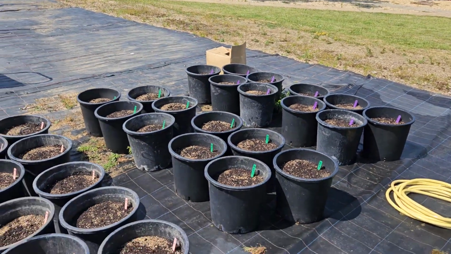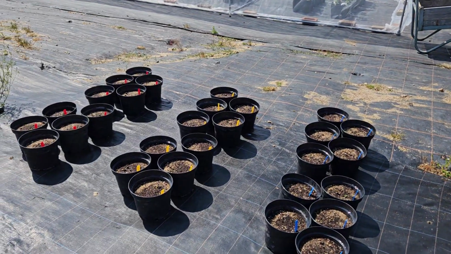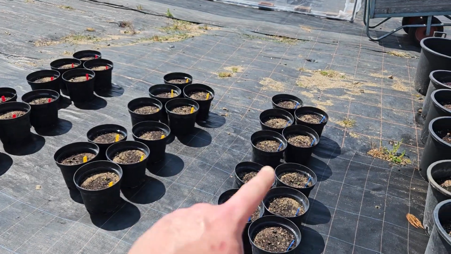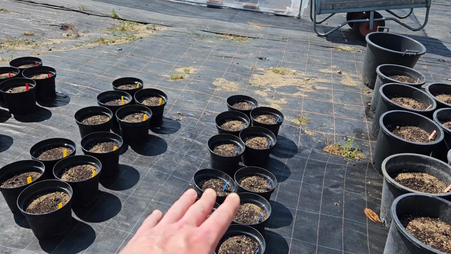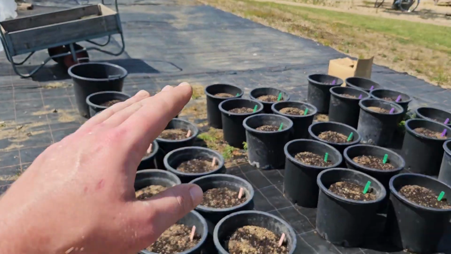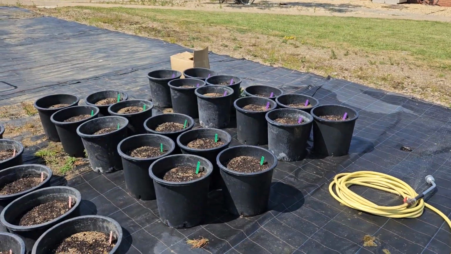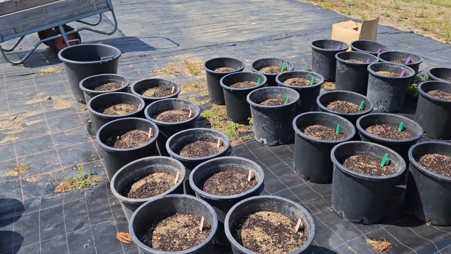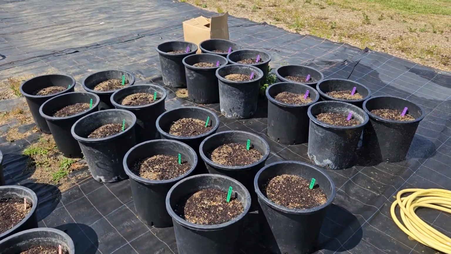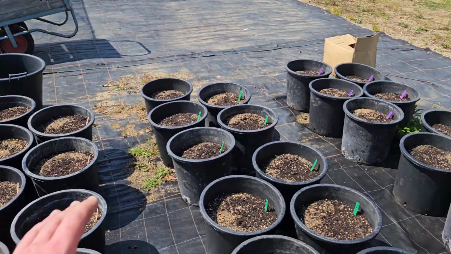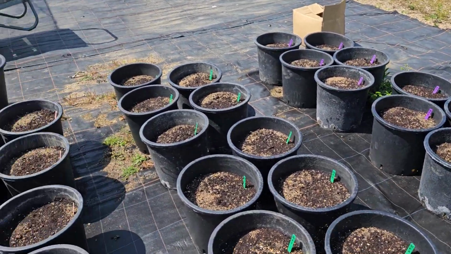We have 30 big pots and 30 little pots, and each of these is split in half between Maris Piper and Charlotte. So I think these ones are Piper, those are Charlotte. Same layout for all of them at the moment. We'll switch them all up a bit later on once they've actually emerged, because there doesn't seem to be any emergence gradient or anything, so because they're outside and they're all in pots, I don't think the order effects are going to be particularly strong yet.